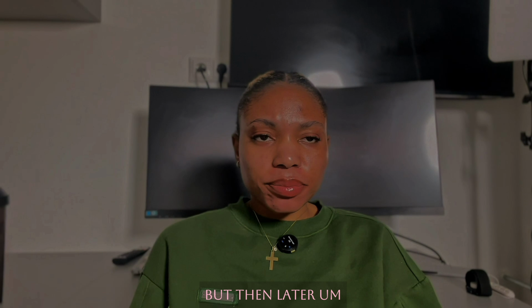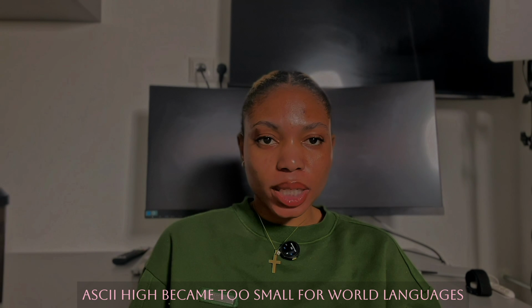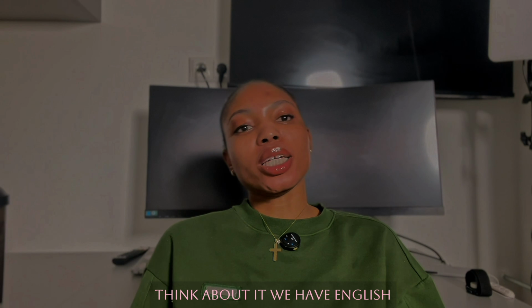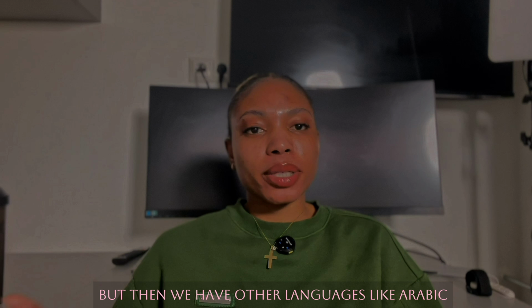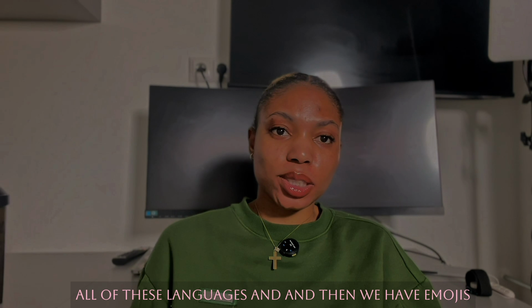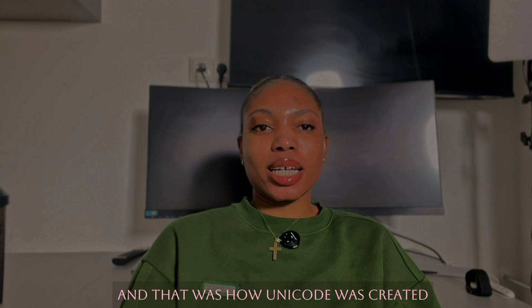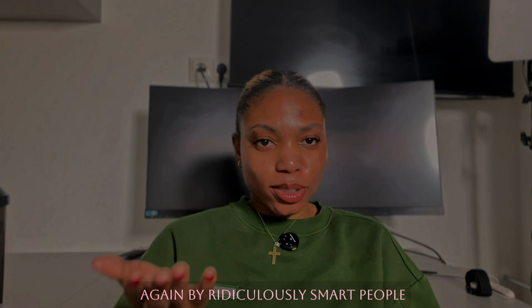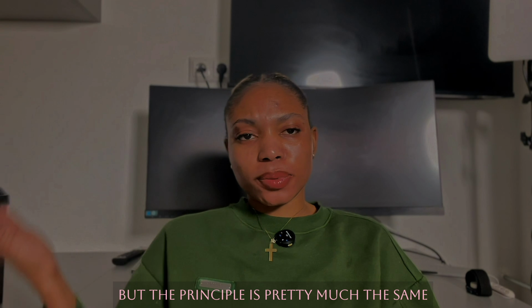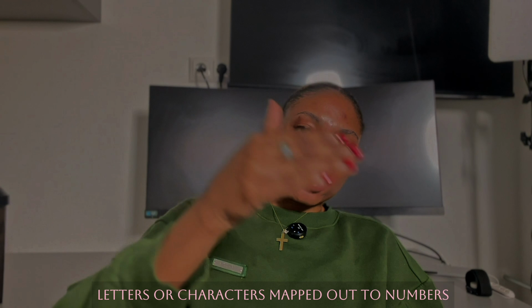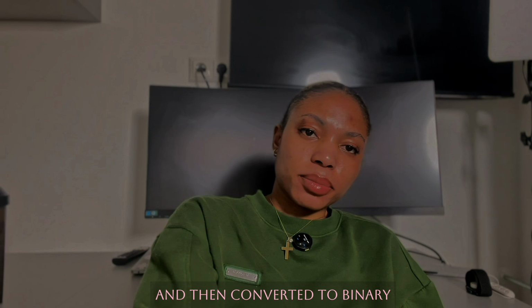But then later, ASCII became too small for world languages. Think about it. We have English, but then we have other languages like Arabic, like Yoruba, like Estonian, all of these languages. And then we have emojis. And that was how Unicode was created, again by ridiculously smart people. But the principle is pretty much the same. Letters or characters mapped out to numbers and then converted to binary.